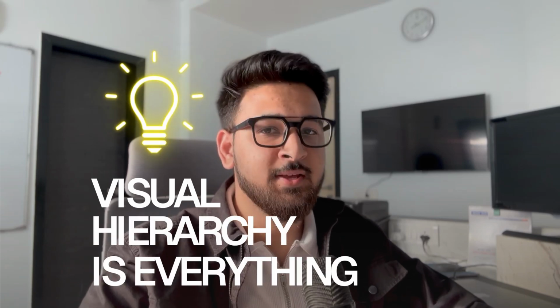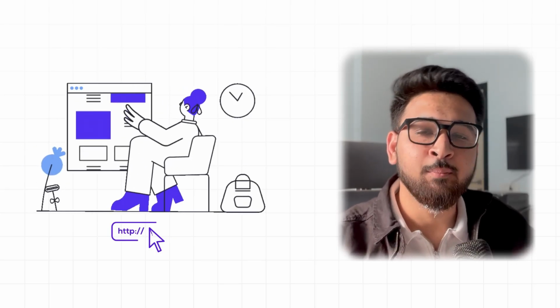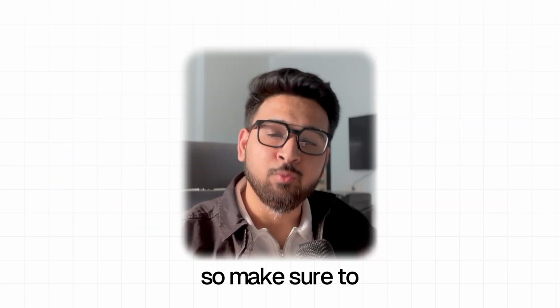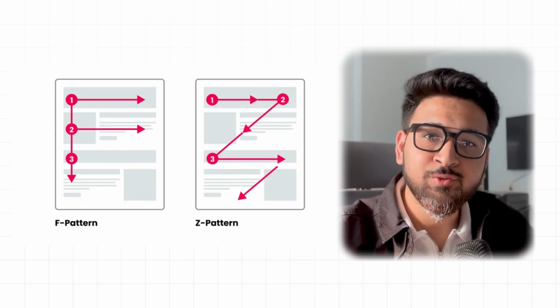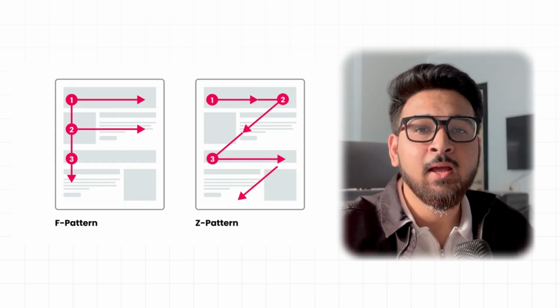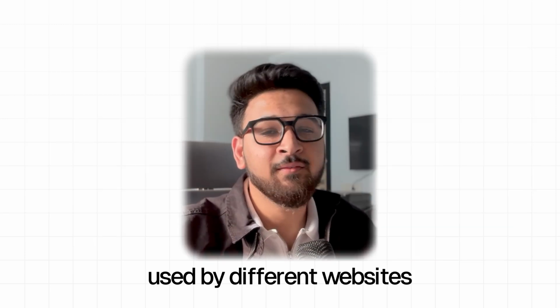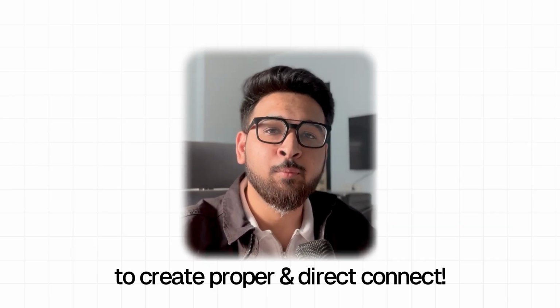Now the second tip is visual hierarchy is everything. Users first scan your website before actually reading it. So make sure to make your website easily scannable. Use the popular F pattern, Z pattern, or popular and tested layouts that have been used by different websites and are already familiar to users, to create that proper and direct connect. So make sure to maintain that visual hierarchy throughout your hero section, throughout your website.